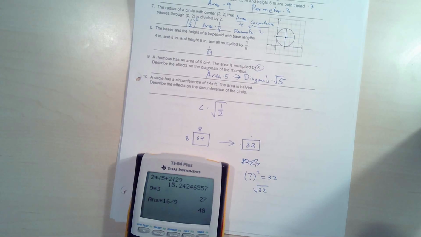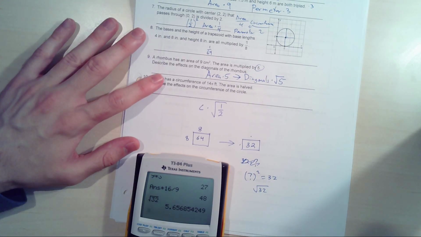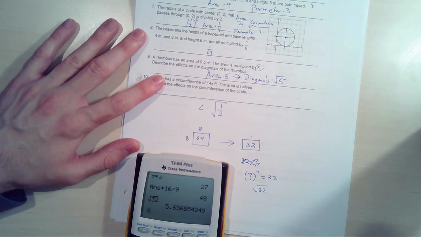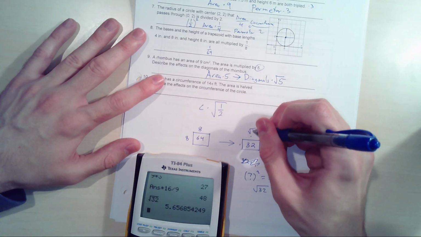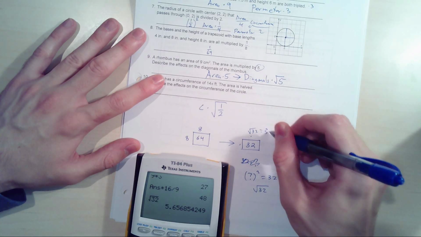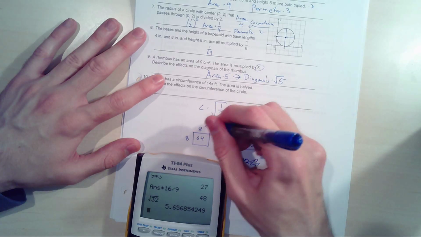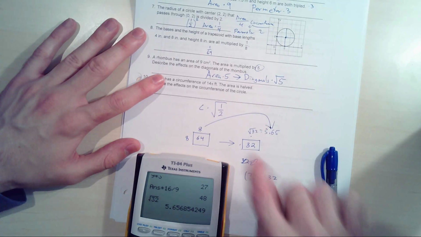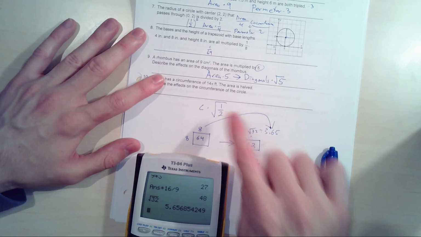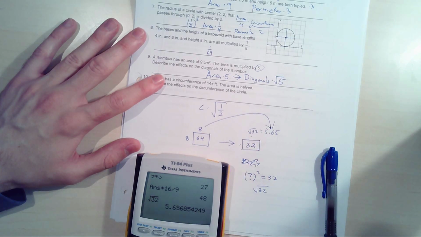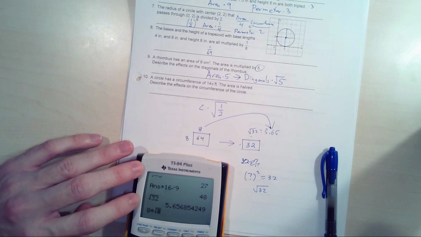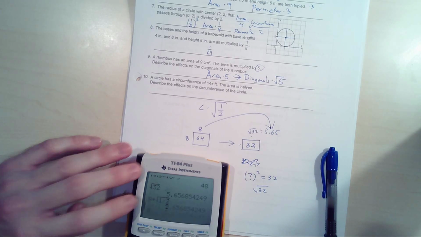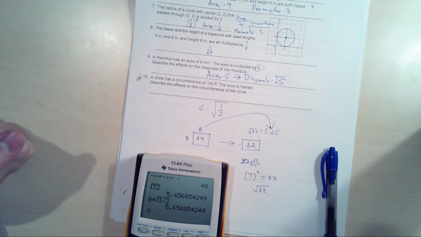So the square root of 32, that's going to be 5.65. That is the new side over here. This is root 32 up here, 5.65. But how could I go from 8 to 5.65? If I multiply by the square root of a half, it'll work because I divided by 2. So 8 times the square root of 1/2. Sure enough, the same 5.65. That is the main concept I'm trying to get across here.